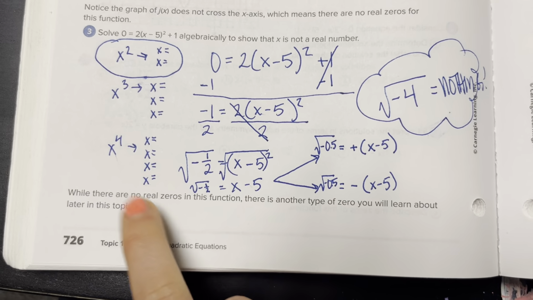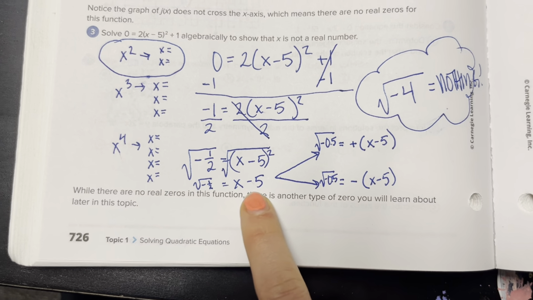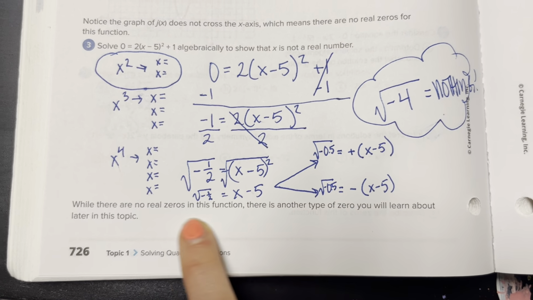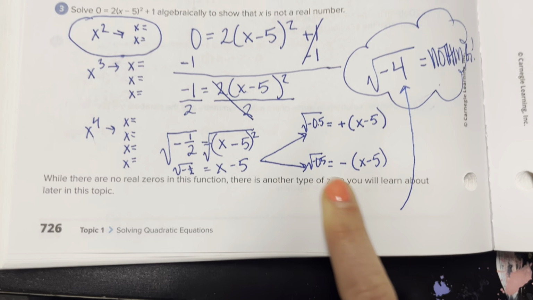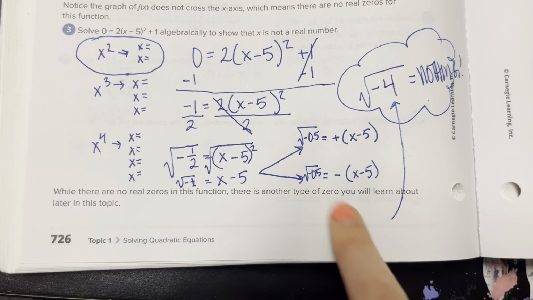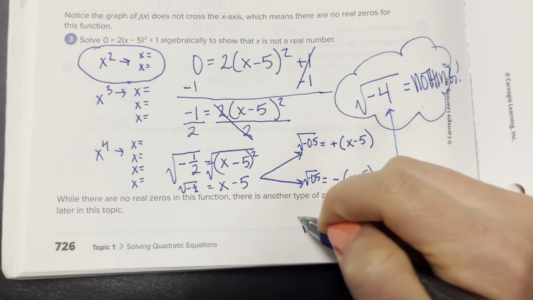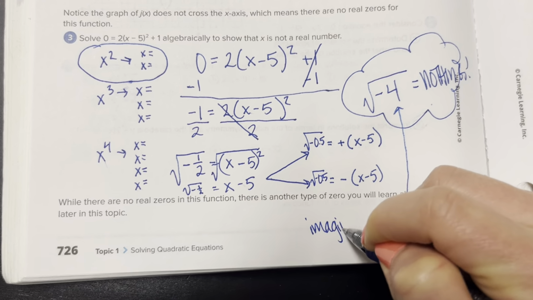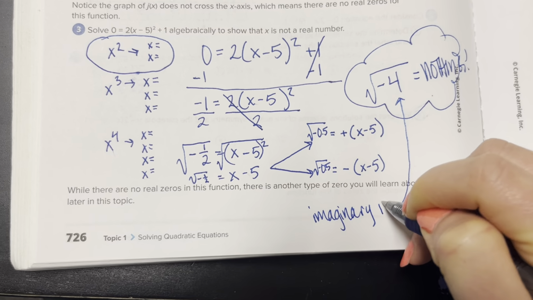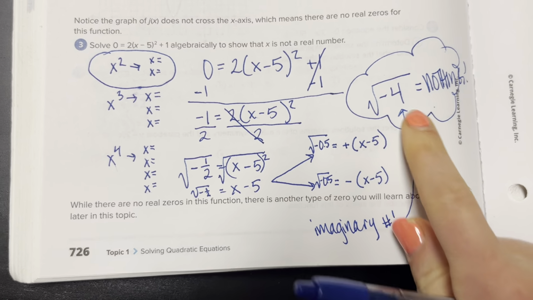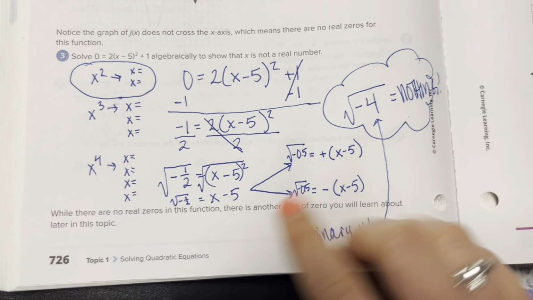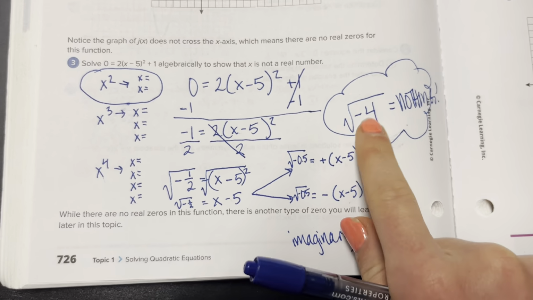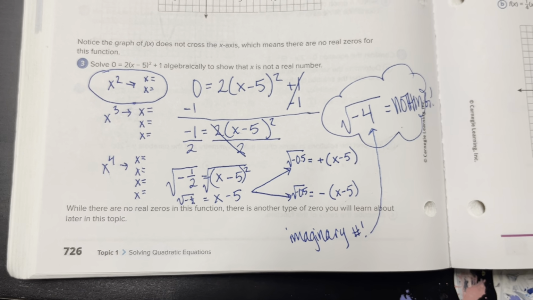So it says, while there are no real zeros in this function, there is another type of zero you'll learn about later. So the reason this is impossible still means that these are the answers, but anytime you have the square root of a negative number, this is actually an imaginary number. And that's why it tells you there will be something later to help you describe that this is not going to be 2, but an imaginary 2. It's not real. There's no real number that will work for this, but mathematicians made up an imaginary number so that it would be possible.